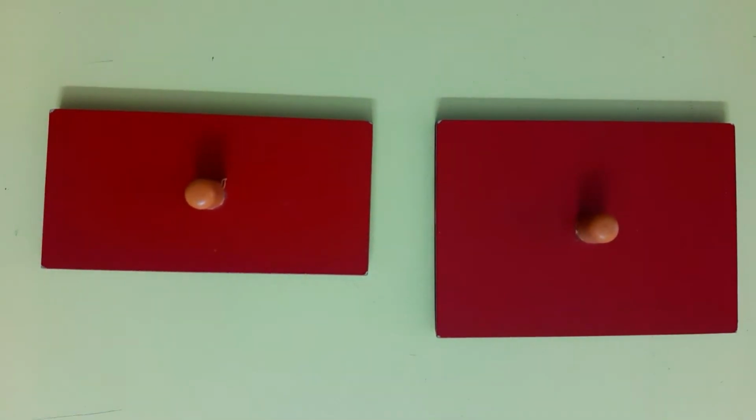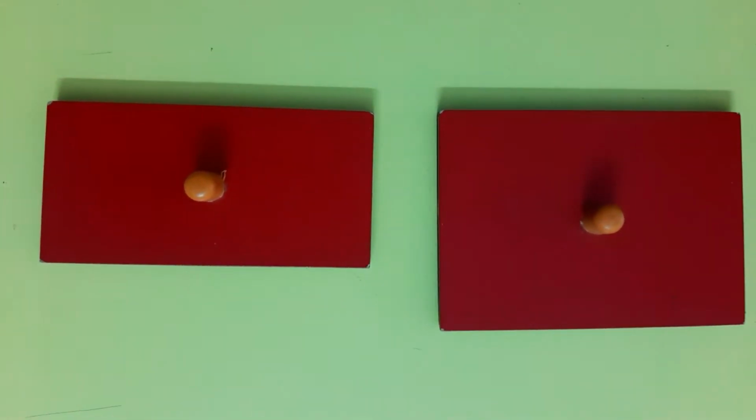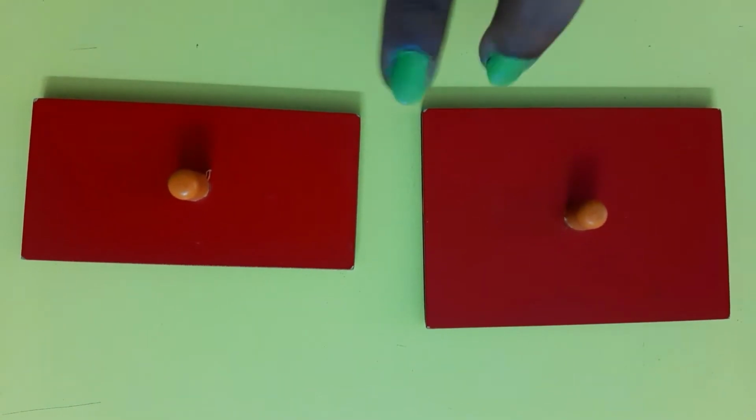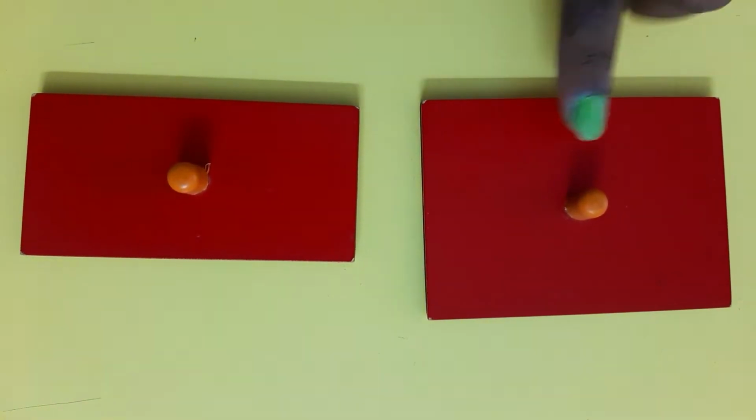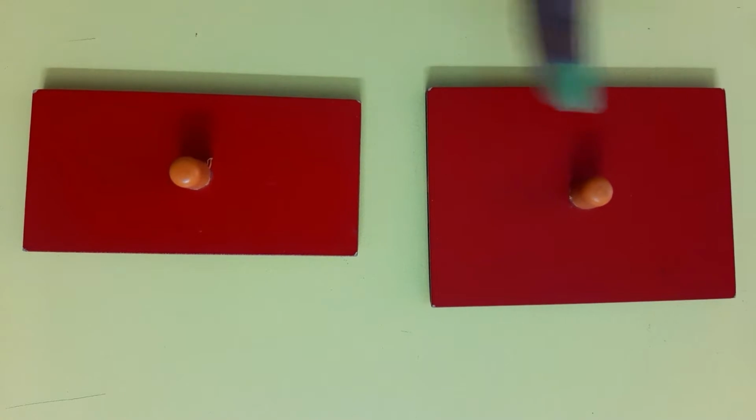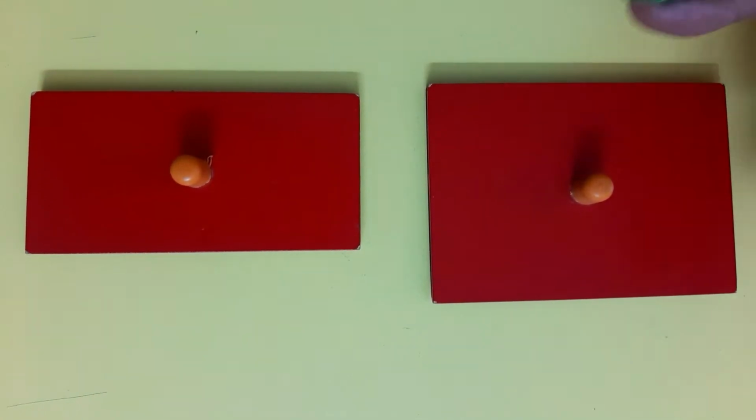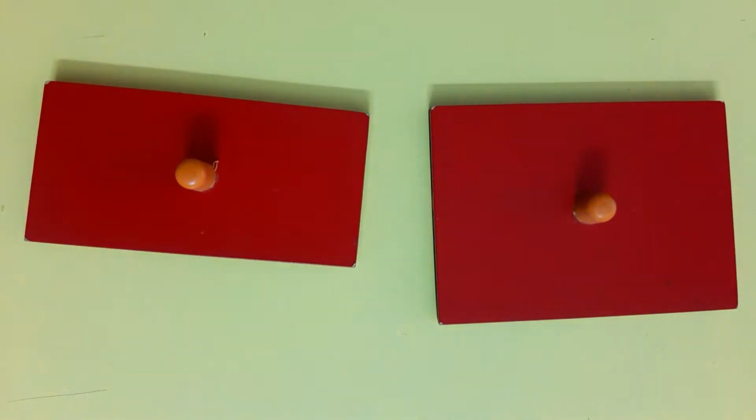Children, now let's see the big size and small size. These two are rectangle shapes. This is a big rectangle. This is a small rectangle. This is a big rectangle and this is a small rectangle.